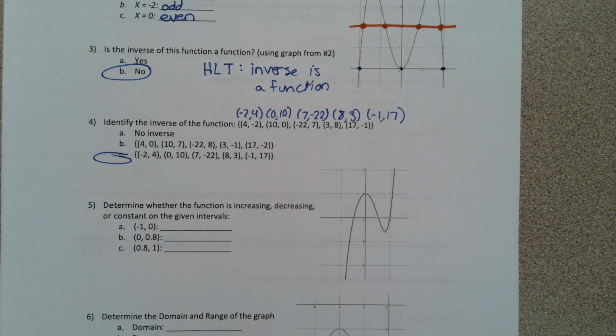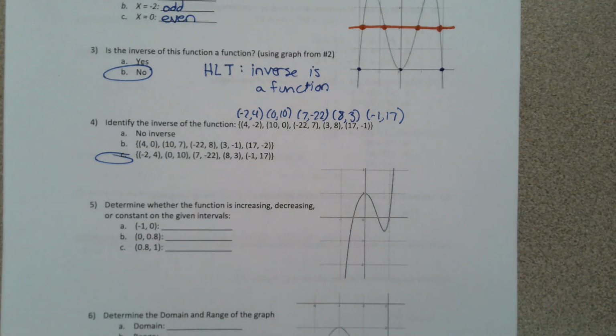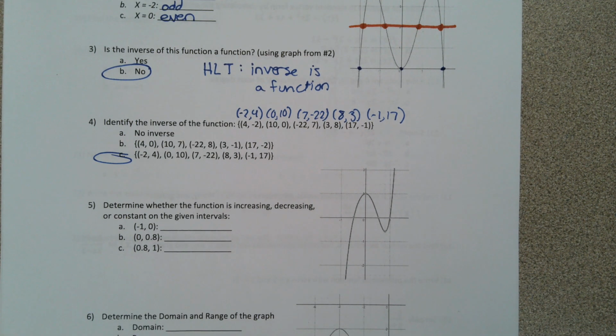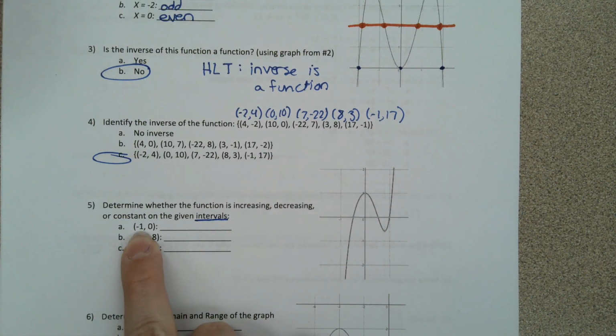Number 5, determine whether the function is increasing, decreasing, or constant on the given intervals. You want to read this one very carefully. I remember this was one of the biggest struggle points for us on that first test: the intervals. So reminder, these are intervals. This is not the point -1, 0.